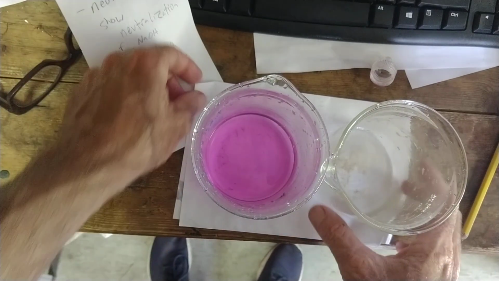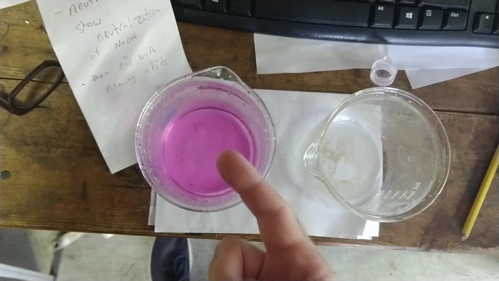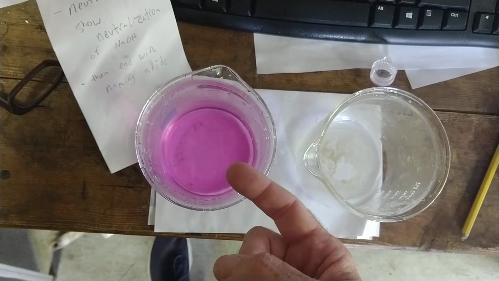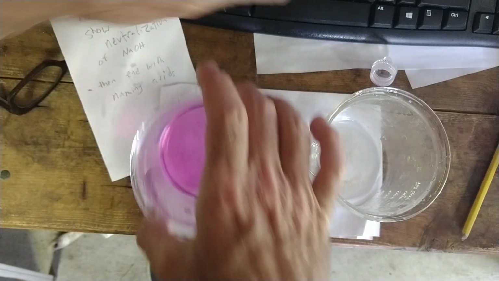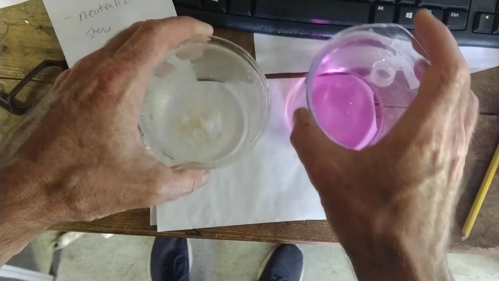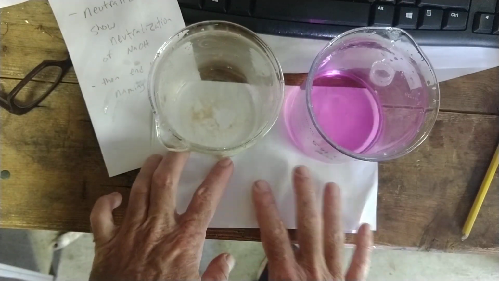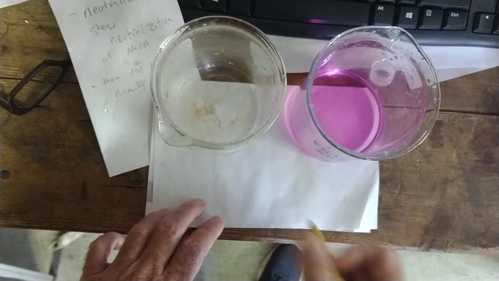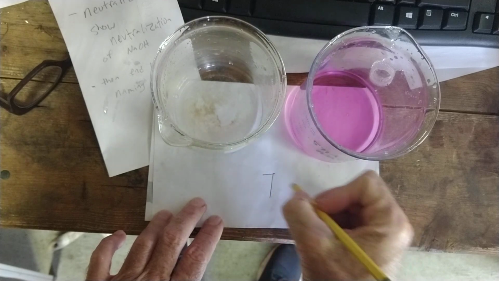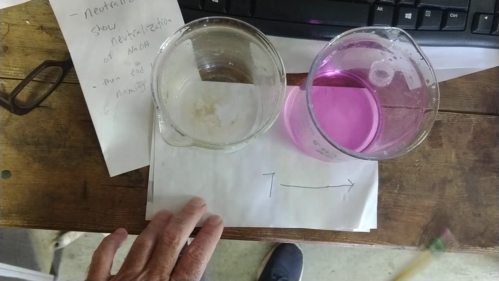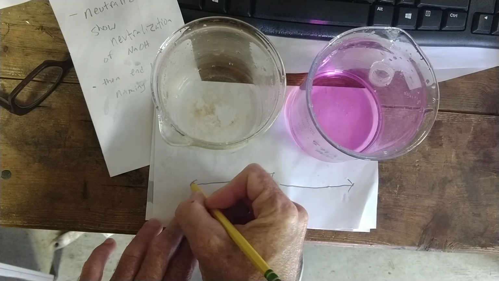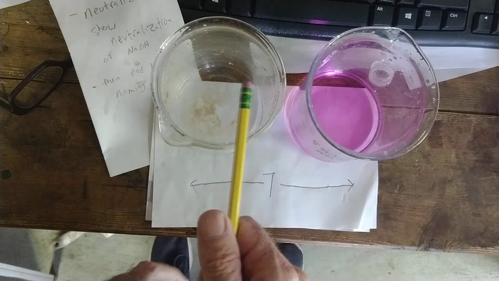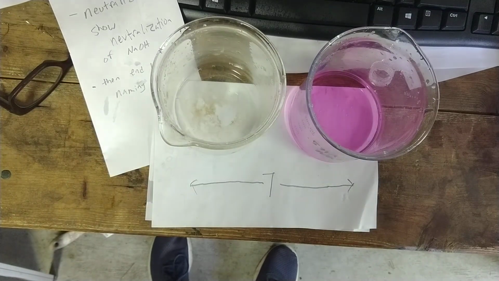I've got on the left, is this the base or the acid? You're right, that's the base. On the right, the clear one, that's the acid. So I'm going to flip them around, okay? And Mr. Perkins, why did you flip them around? I'll tell you why. Because 7 is in the middle, and now higher than 7, that's the base, right? And lower than 7, that's the acid. So these two line up with my little pH scale, don't they?